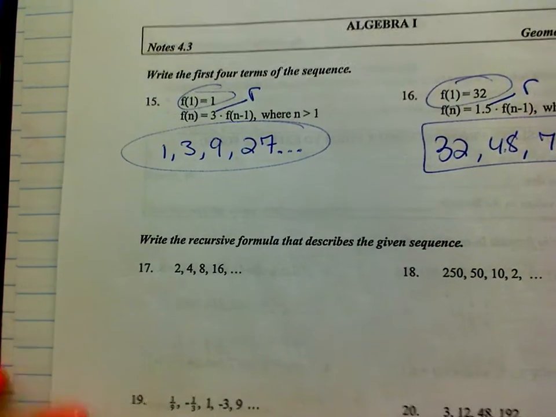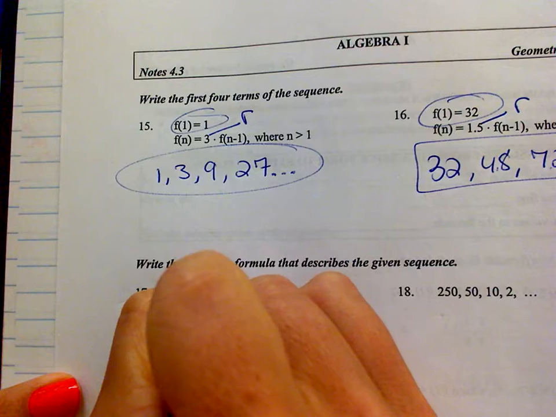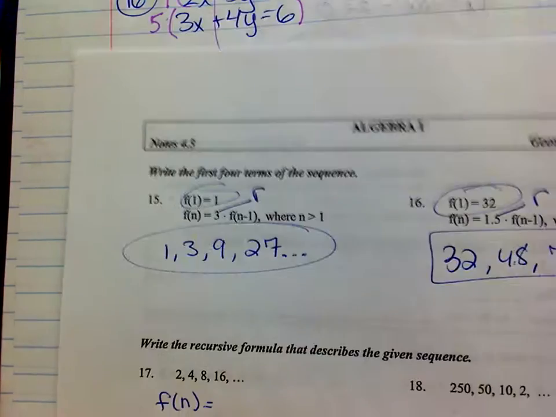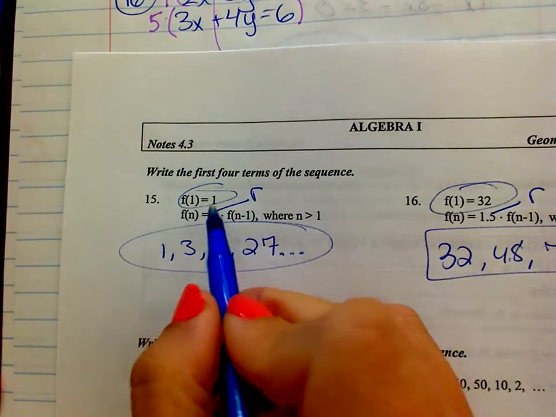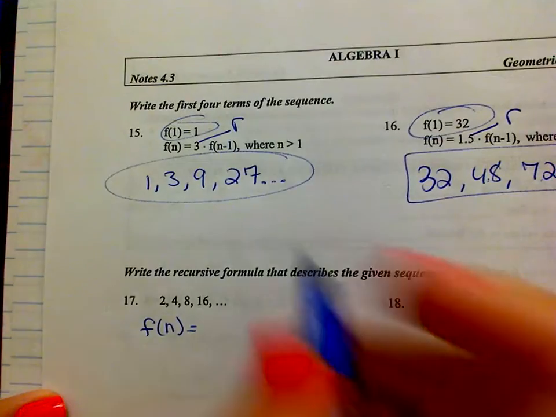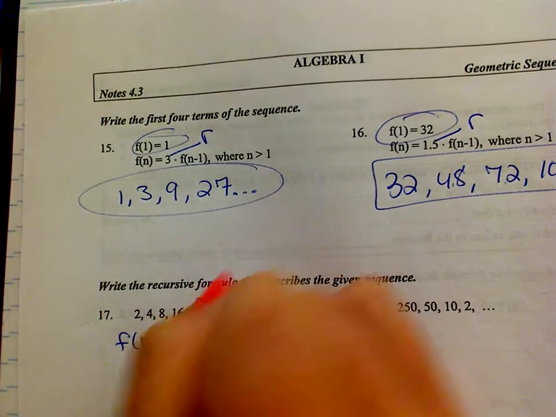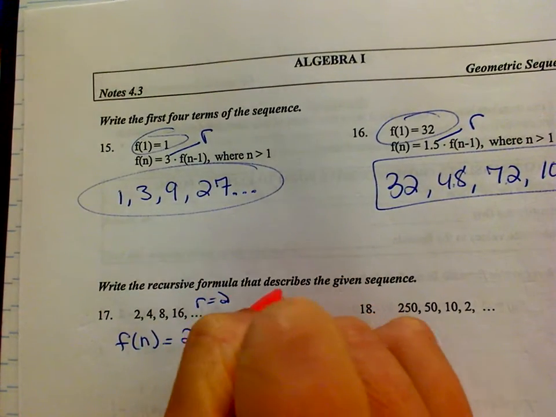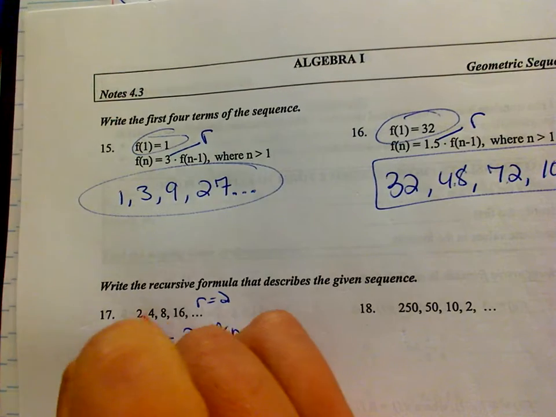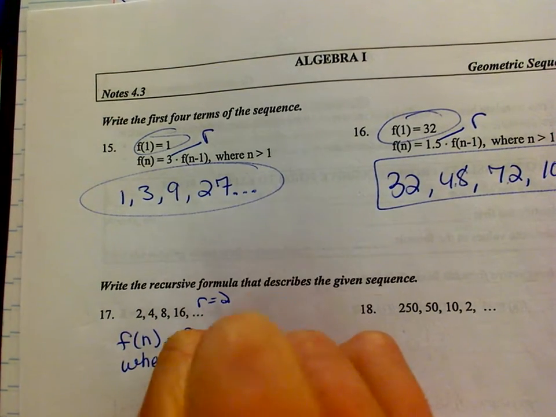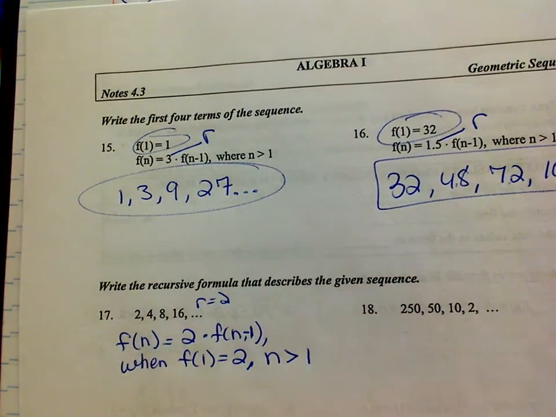Write the recursive formula. So the first term, if you notice here, they kind of wrote it differently. I suppose if you want to state what the first term is first, you go for it. As long as you have all 3 pieces here, we're going to be good. F of n equals, we keep multiplying by 2. So 2 times the previous term, n minus 1, when the first term is 2, and then you can just put off to the side, comma, n is greater than 1.